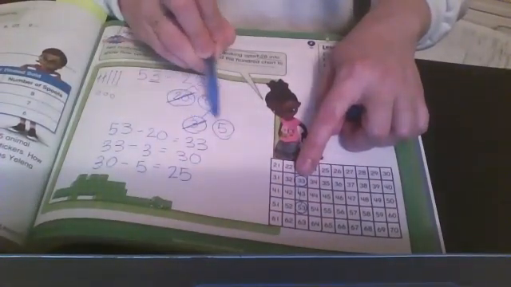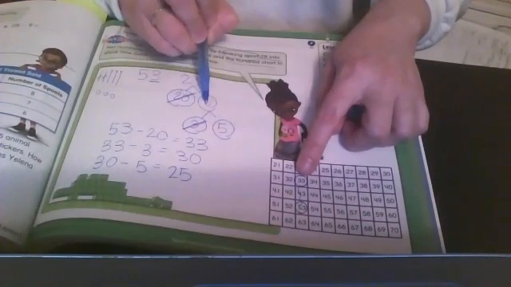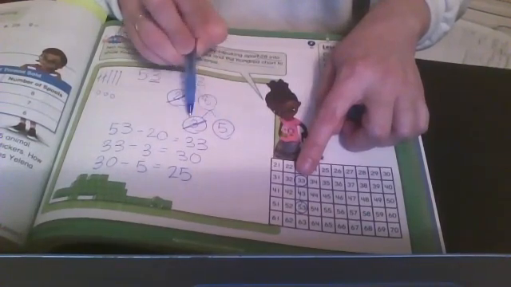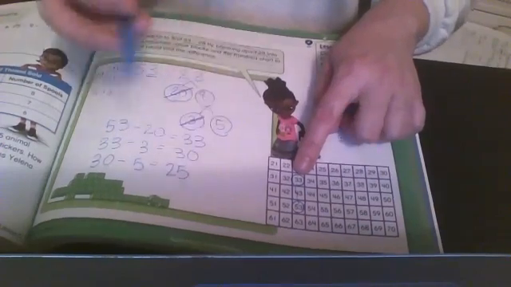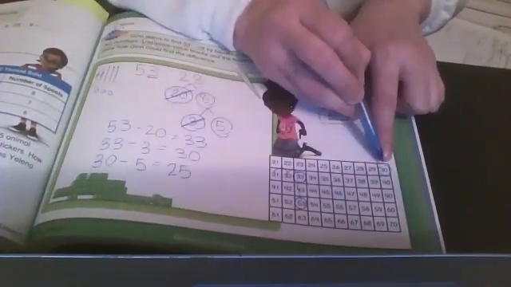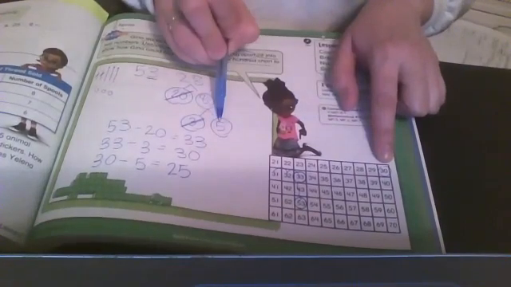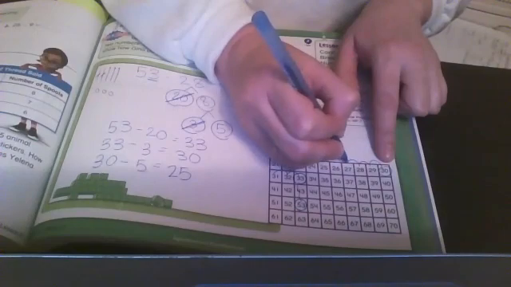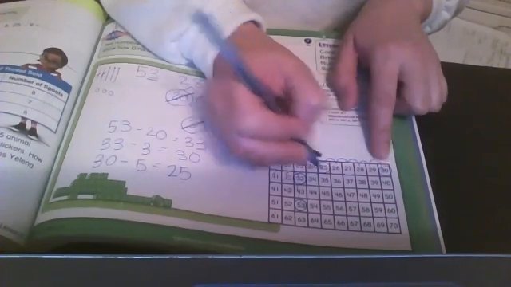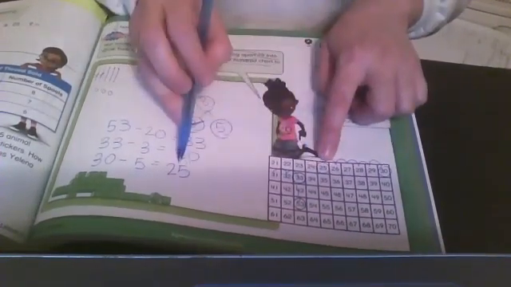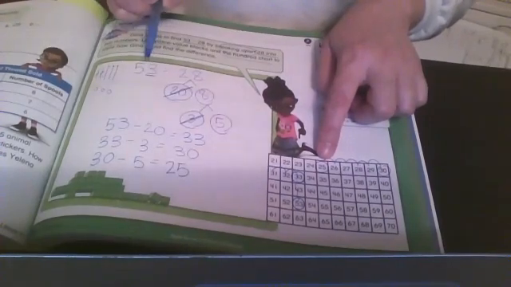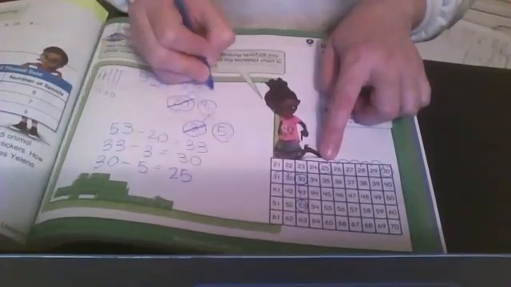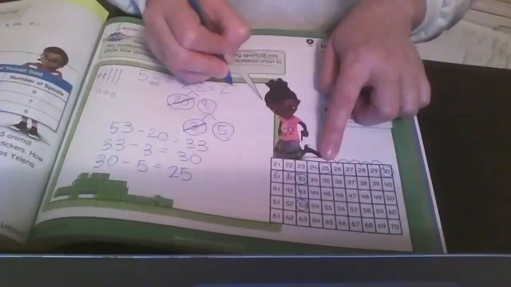Then I'm going to go to my ones. I know I broke that 8 apart into 3 and 5. So I'm going to jump back 3 first. 1, 2, 3. That takes me to a 10. And now I'm going to jump back my 5 more. 1, 2, 3, 4, and 5. I land at 25. Got the same answer, right? So 53 minus 28 gives me a difference of 25.